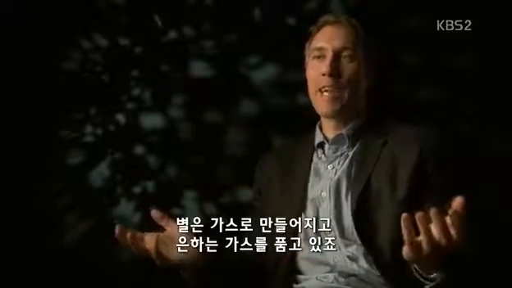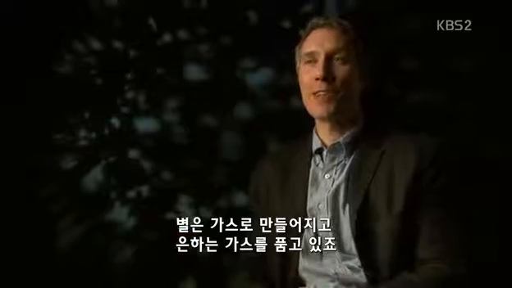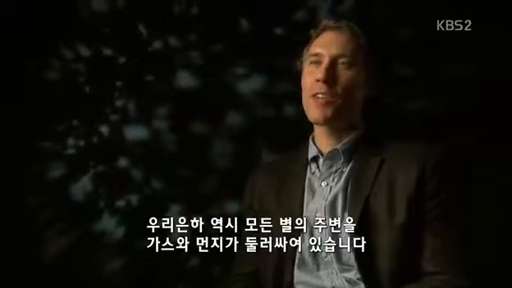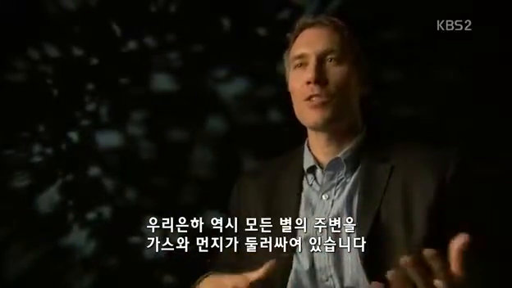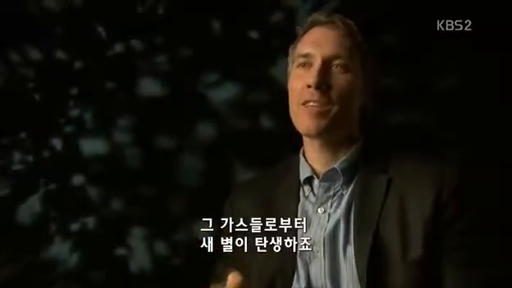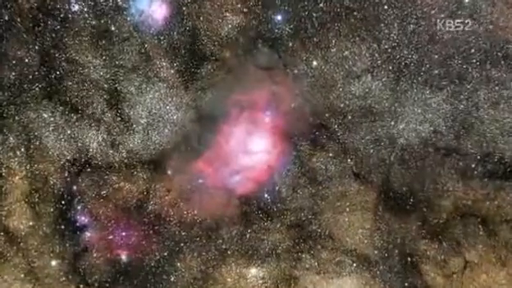Stars are made out of gas, basically, and our galaxy has gas. In fact, our galaxy, you can think of it as having an atmosphere of gas and dust that surrounds all of the stars that we see in the disk. And it's from this gas that new stars are born.